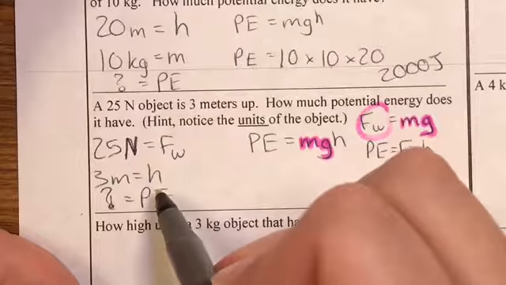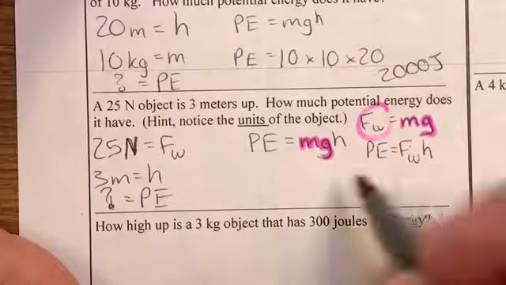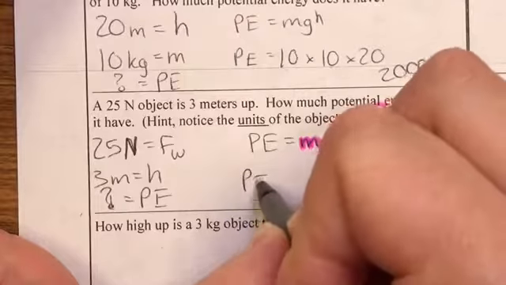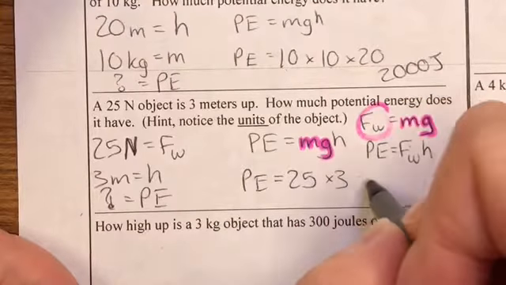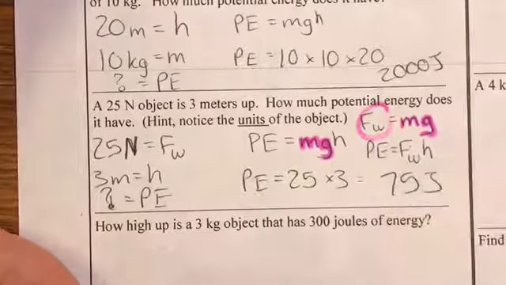So if I have the force of weight and I have the height, all I have to do is multiply them. So my potential energy would be my force of weight of 25 newtons multiplied by a height of 3, which gives me 75 joules.